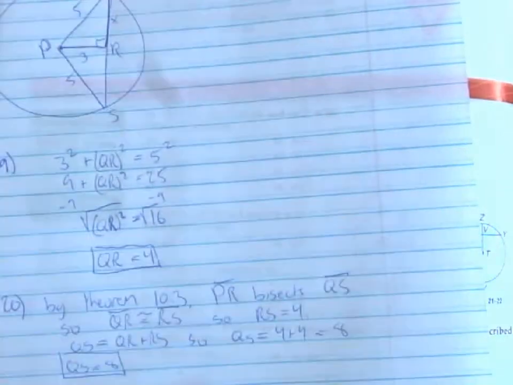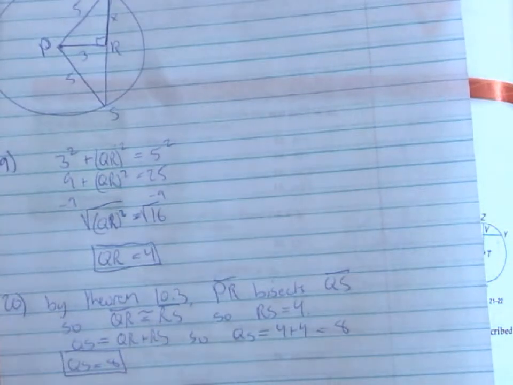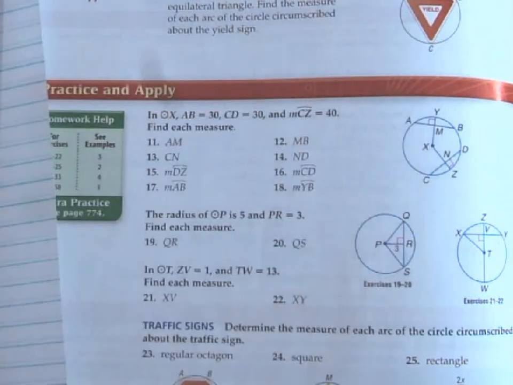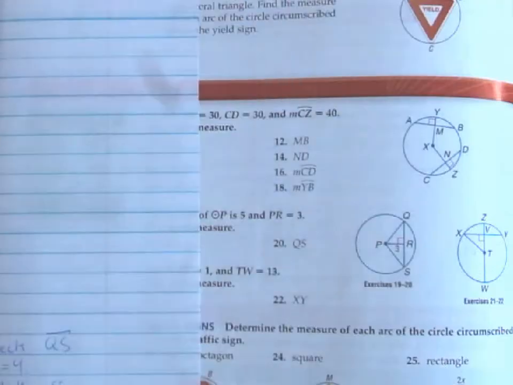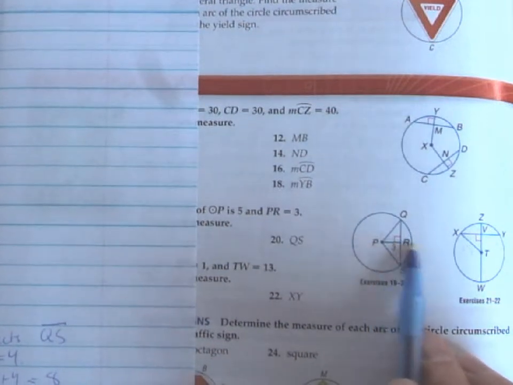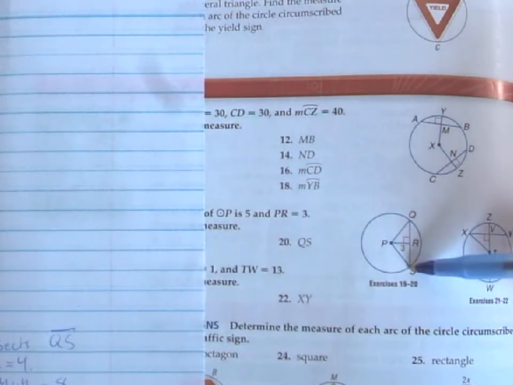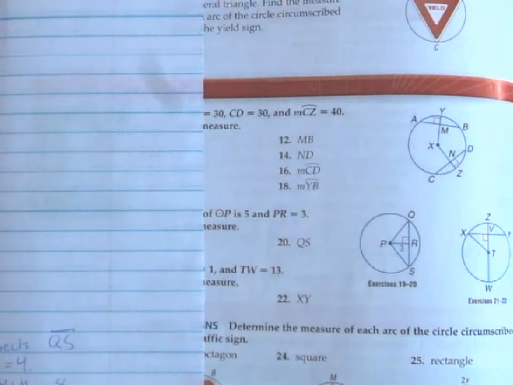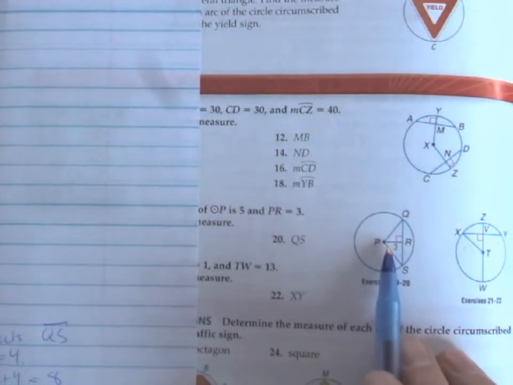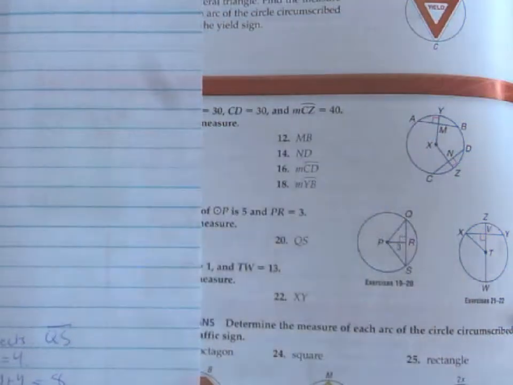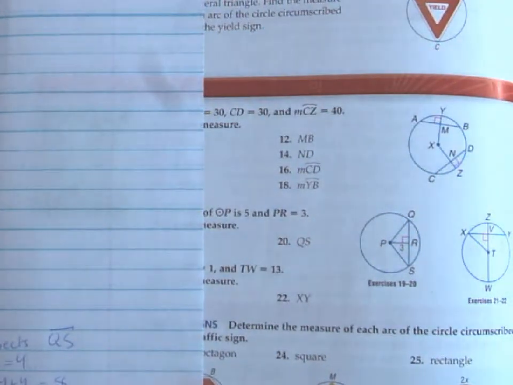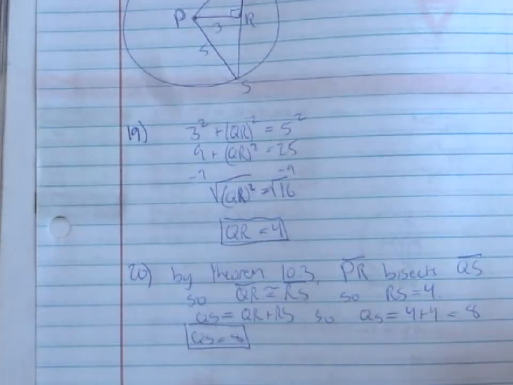Got kind of a segment addition postulate idea going on in there, right? We know that the two small segments add to the big segment. So QR plus RS is going to equal QS, and then that's got to be 8. Okay, but again, in order to get that, we have to use this idea about this thing right here being perpendicular to this chord. Now, PR is not a radius, but if you wanted to continue it out as far as it would go, it would be a radius, and then it's going to bisect that segment. Okay, that's 10.3. All right.